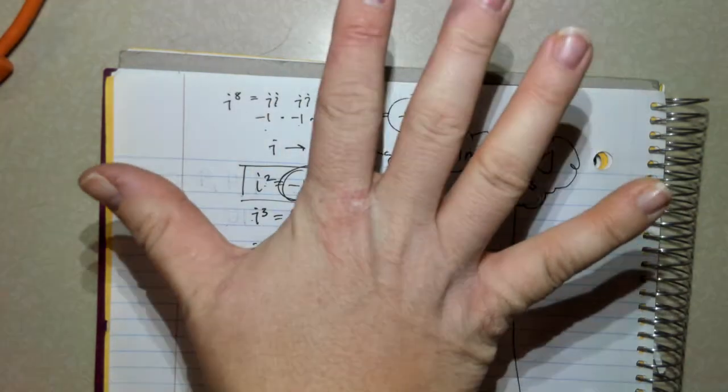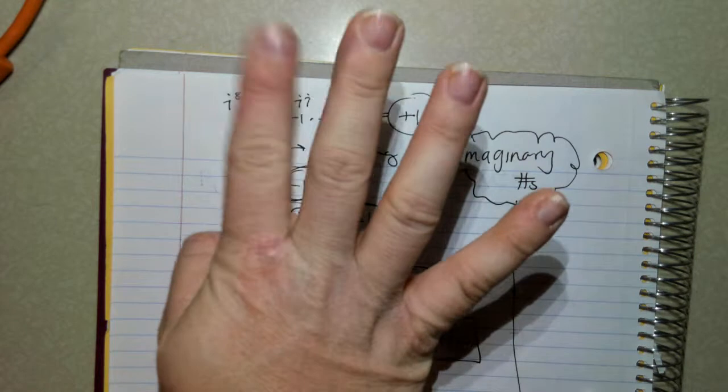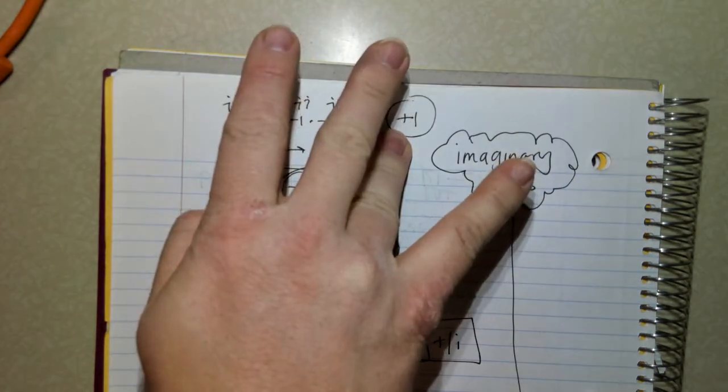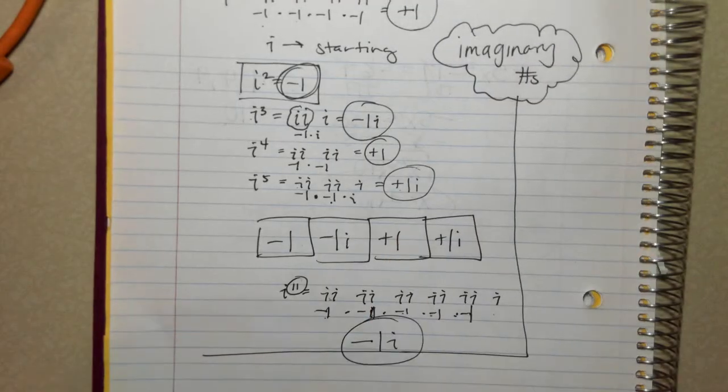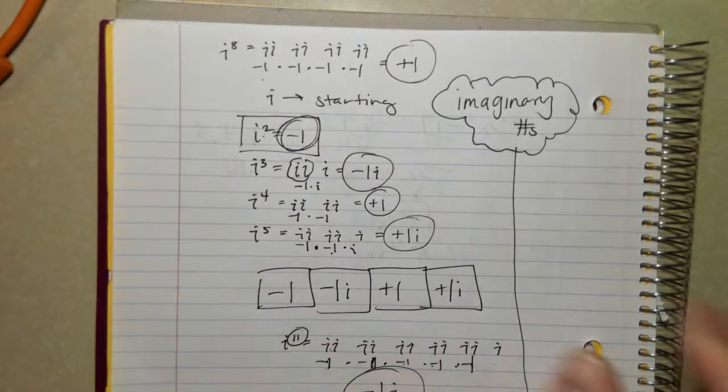Ready? Counting to 8. Do it with me, please. 1, 2, 3, 4, 5, 6, 7, 8. It's the what number in the pattern? What's the third number in the pattern? You don't have to do all this. This is just how it's created, okay?